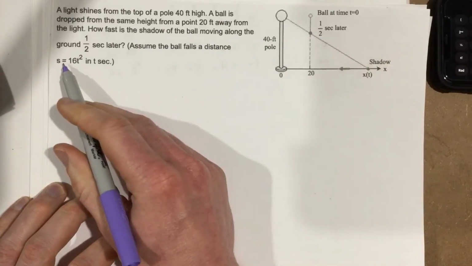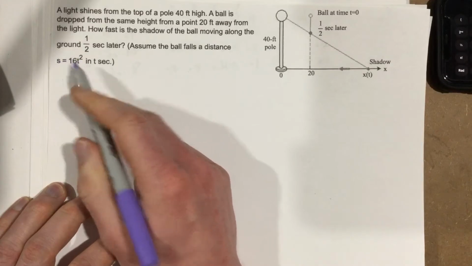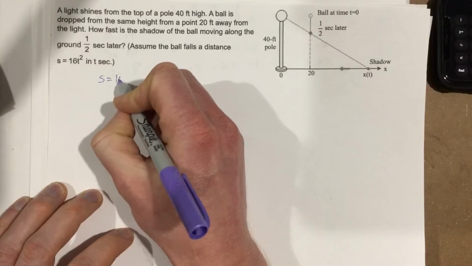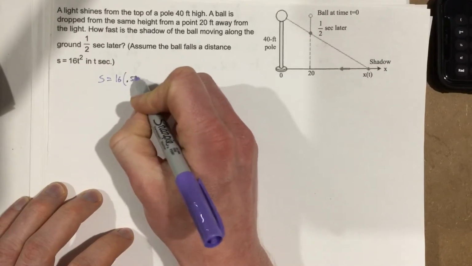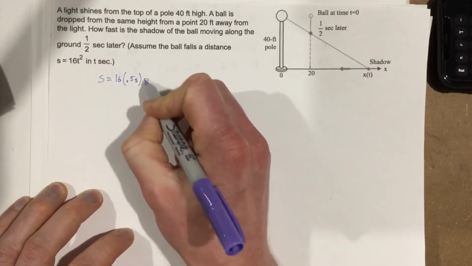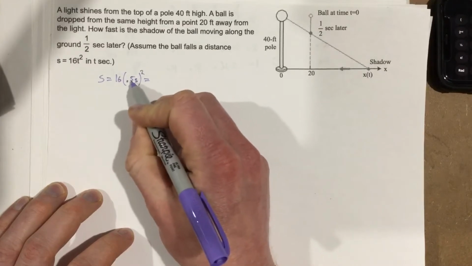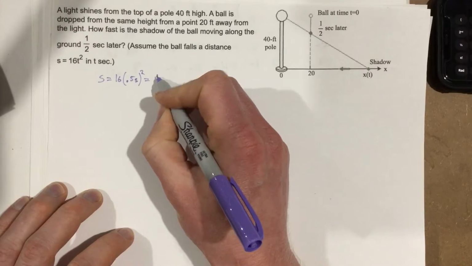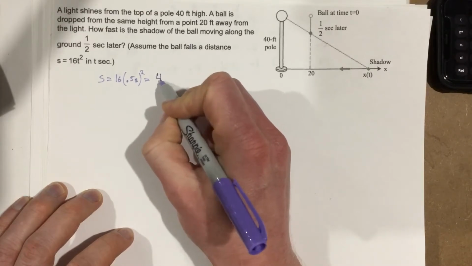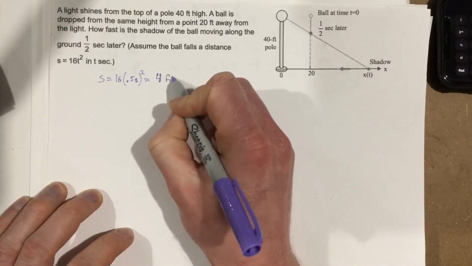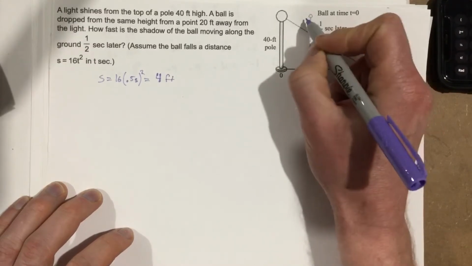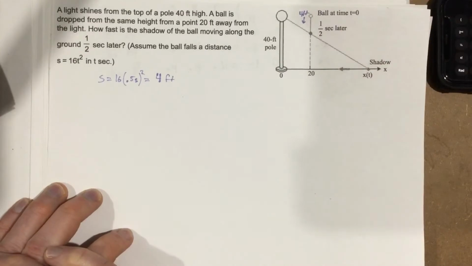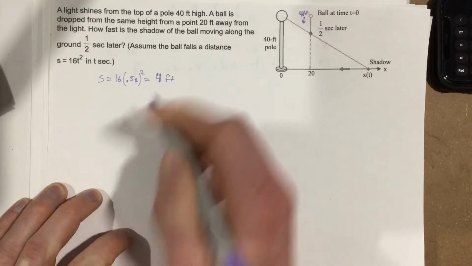And we can do that by simply taking this equation, which is a distance equation, right? So we can say S equals 16 times 0.5 seconds squared. 0.5 squared is a fourth, and a fourth of 16 is 4 feet. So we end up with 4 feet here. So this ball is dropped 4 feet. Now we know that distance.